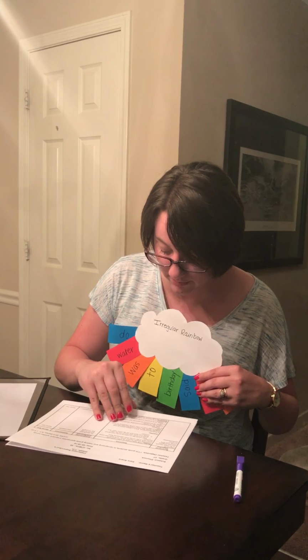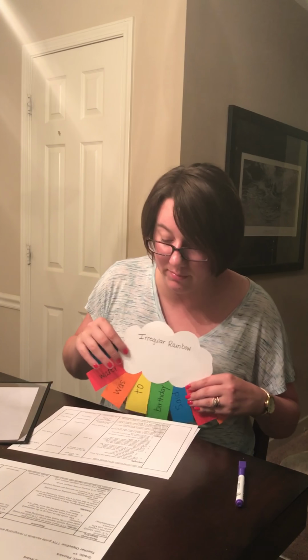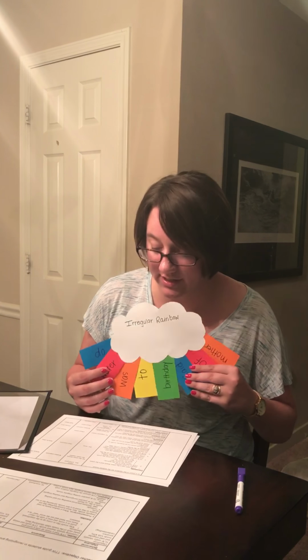The students will help choose irregular sight words to place on a piece of rainbow for the bulletin board. So you could choose to do it digitally, or you could do it on a bulletin board in the classroom, and that way you could add words as the kids learned them.